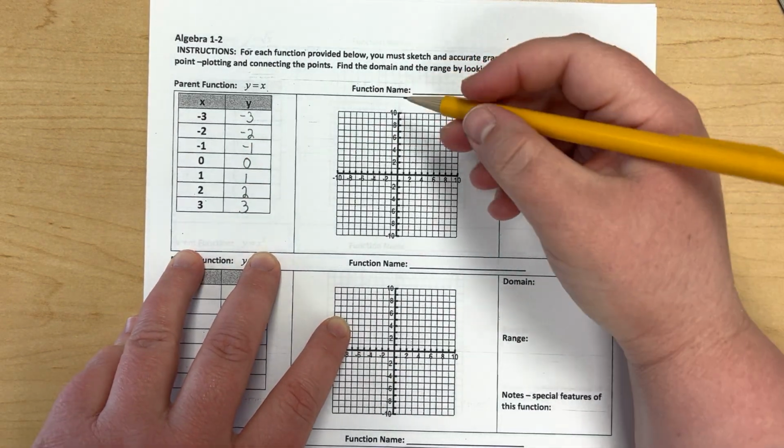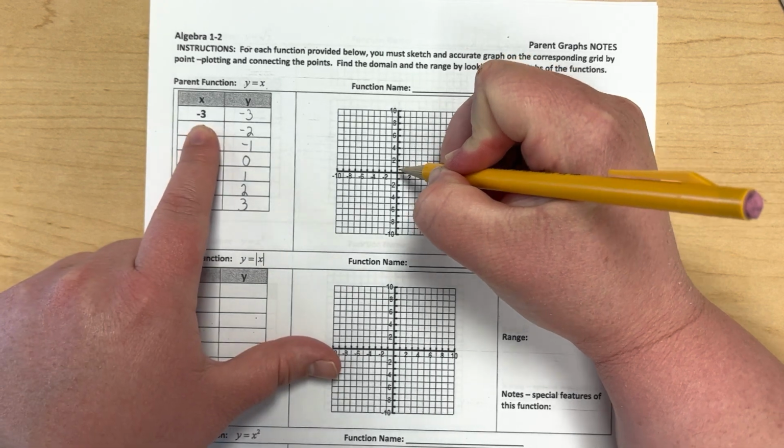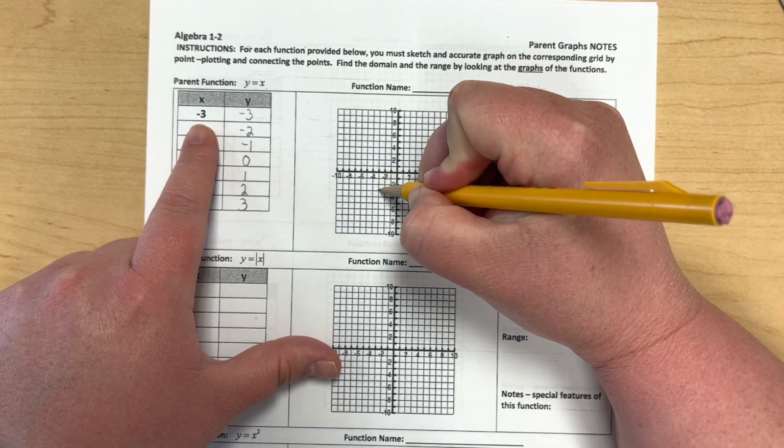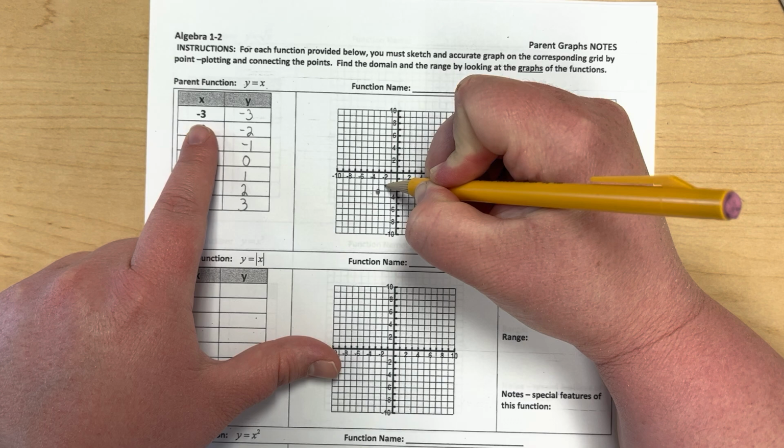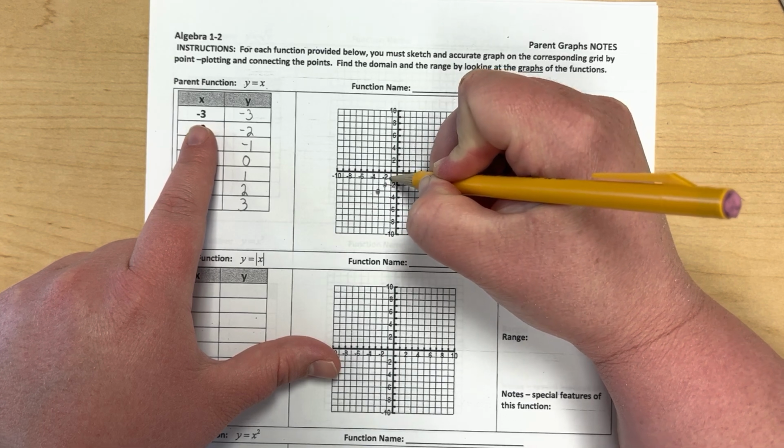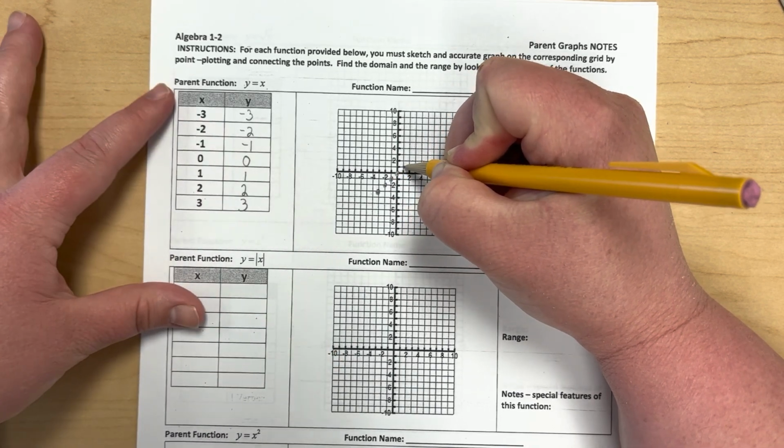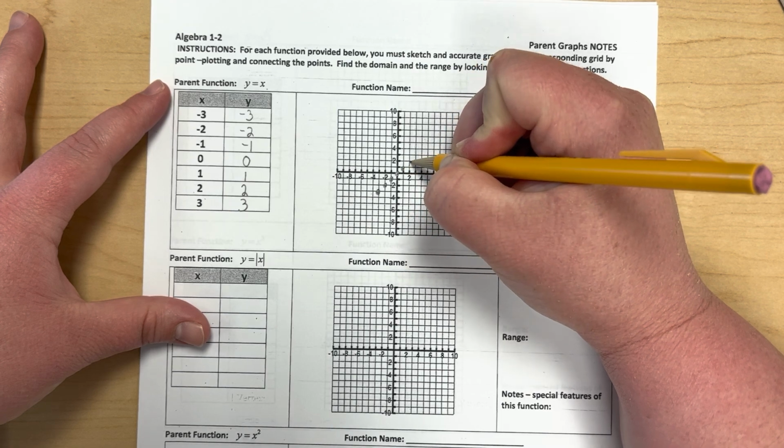And then the graph is just -3, -3 is right there. -2, -2, -1, -1, etc. And you just keep going until we plot all the points.